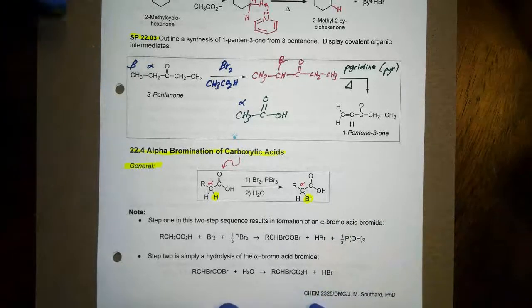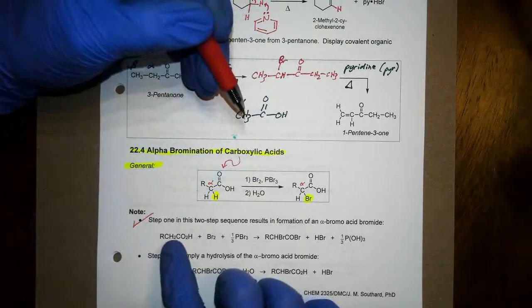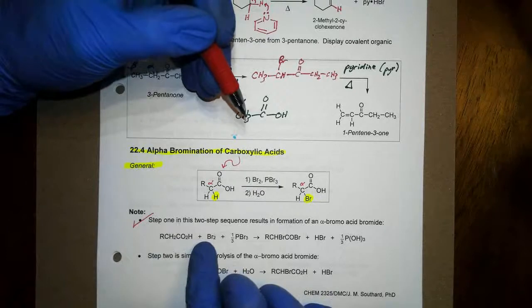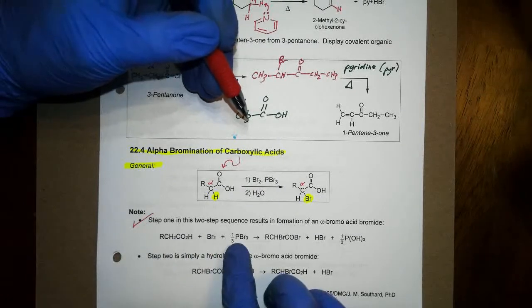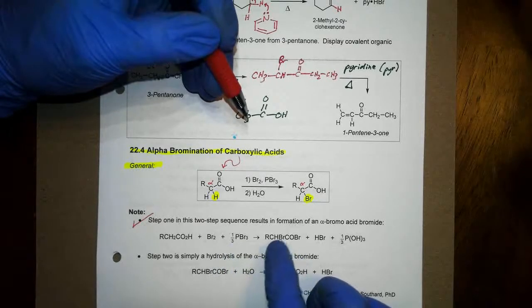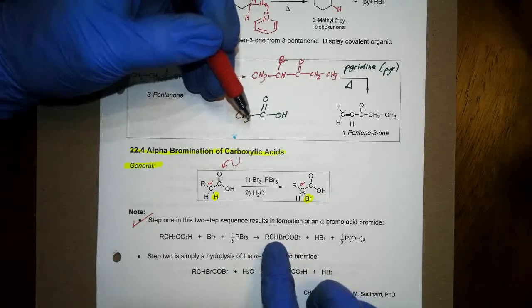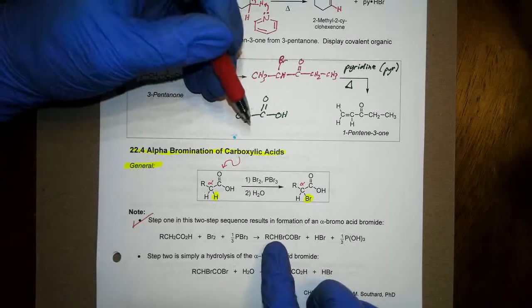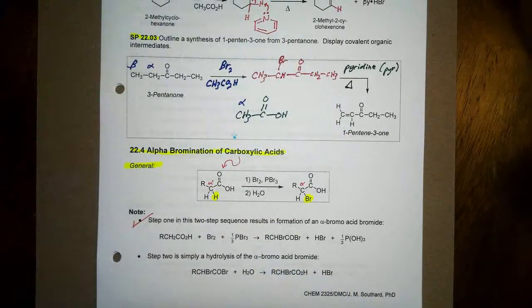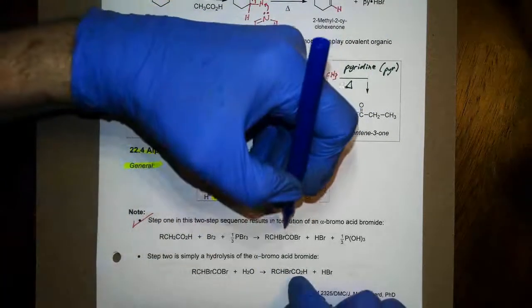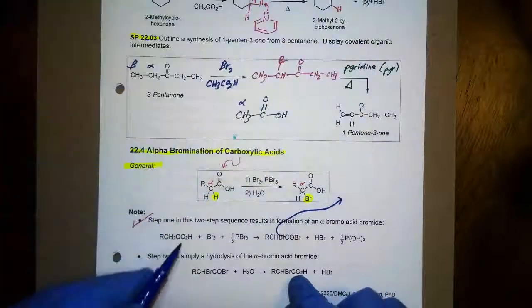Now, step 1 of this process, right here, is to take your generic carboxylic acid, bromine, and stoichiometrically you only need 1/3 of a mole of PBr3, and it's going to give you this. Okay, you say, what is that? Well, if we were to draw it out, you're going to see it's pretty interesting. Let me go ahead and sketch this. I want to sketch that so you can see just what happened after step 1.